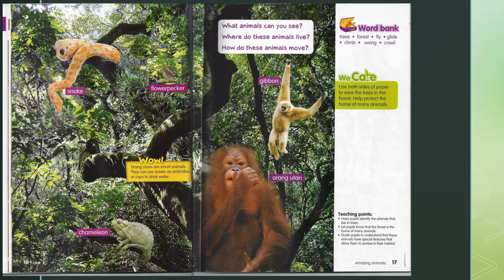The flower pecker has wings, so it can fly. Also, the snake has no arms, no legs, and no wings. They move in a different way.